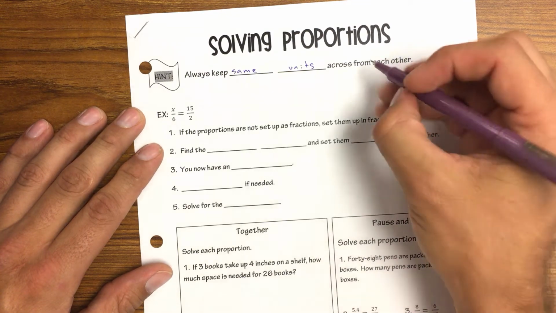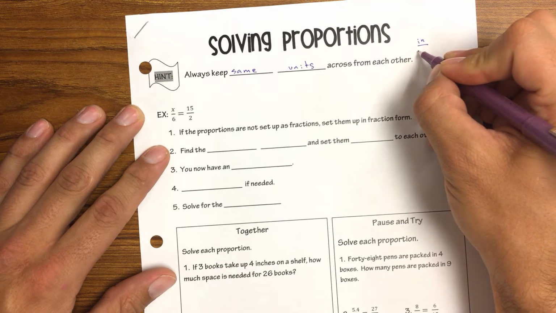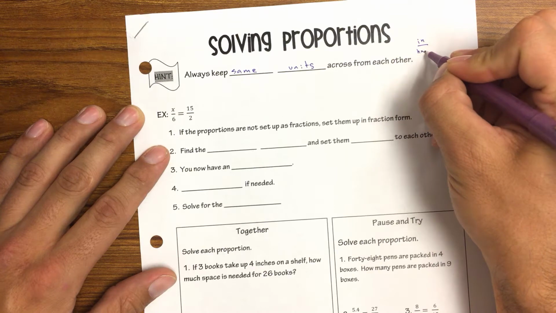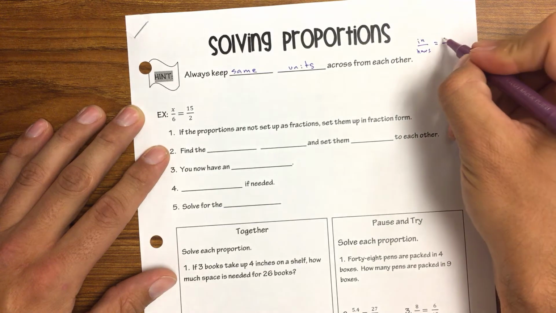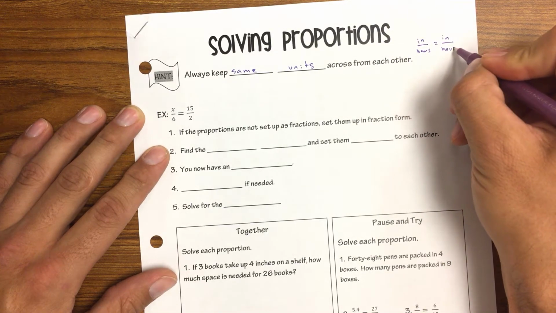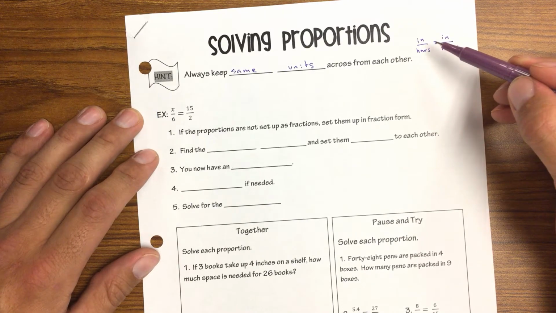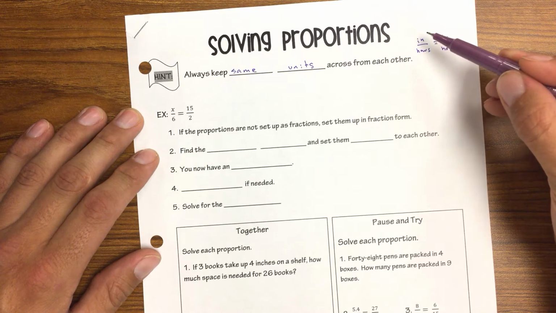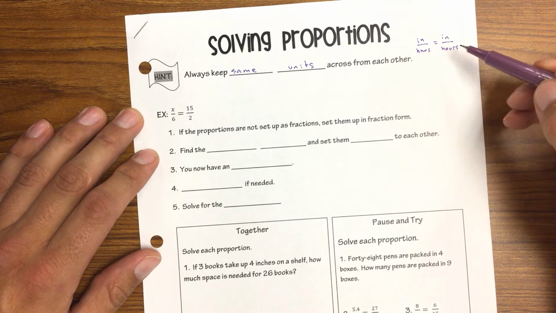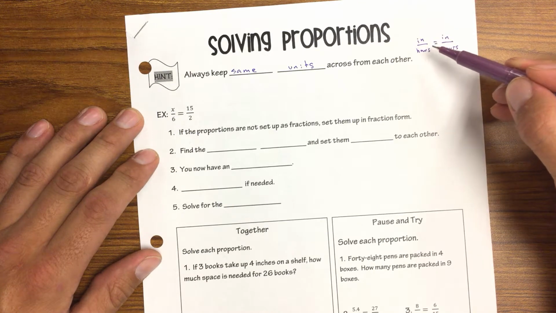That means that if I have inches on top on the left and on the bottom I have hours, inches over hours, on the other side of my proportion I need to also have inches on top and hours on the bottom. That's one of the most common mistakes made when you're setting up your proportions: putting the different units in different places. So inches on top, hours on bottom, hours on bottom. I can do it the other way around. I can put hours on top and inches on bottom as long as I do it on both sides.